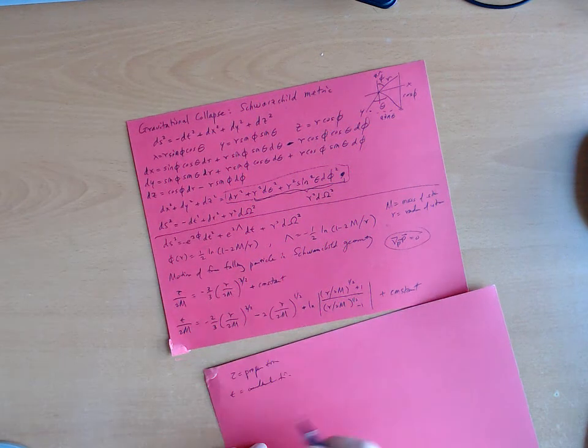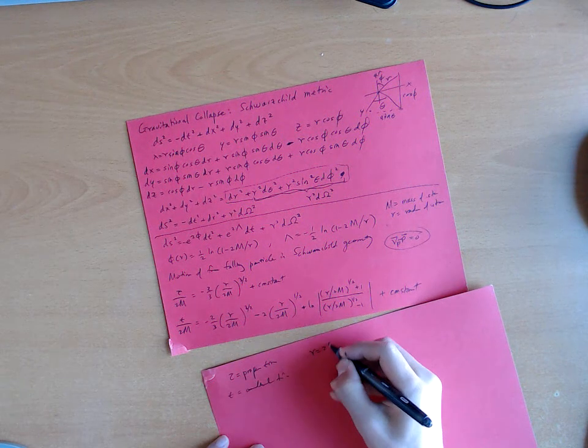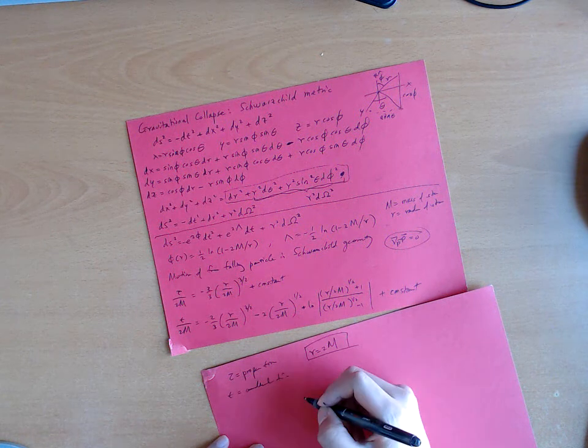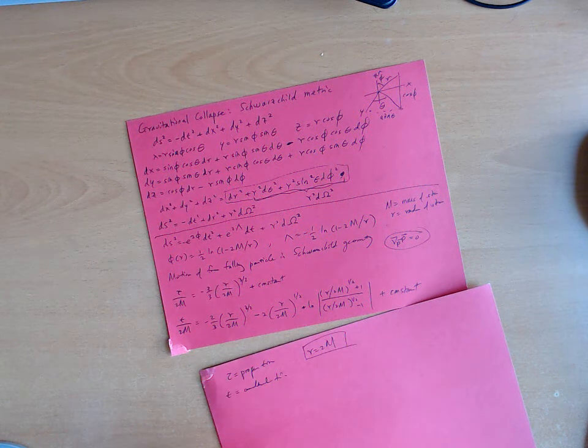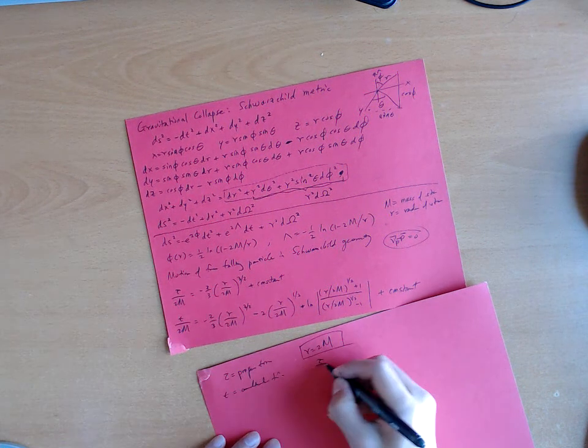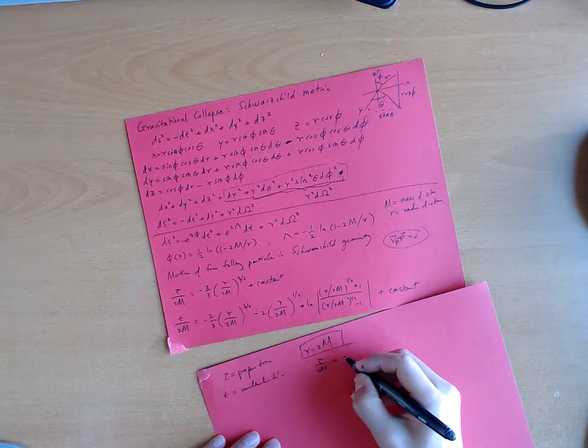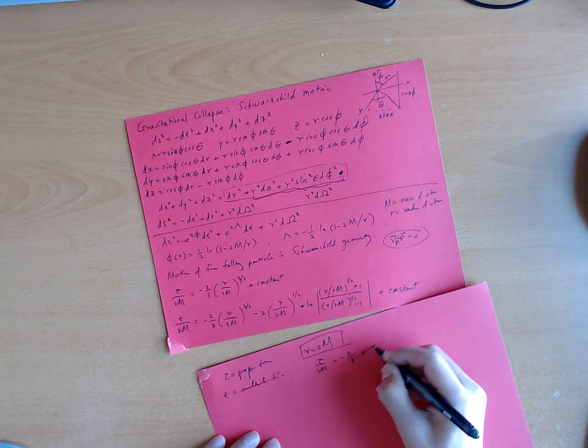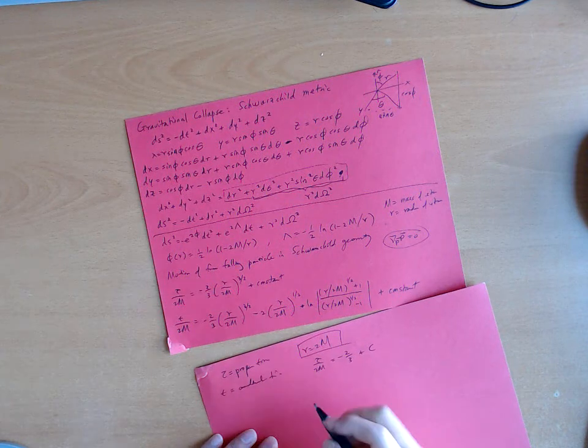And let's see what happens when r equals 2m. So tau at 2m equals, so that's tau, right? And let's see what t is.